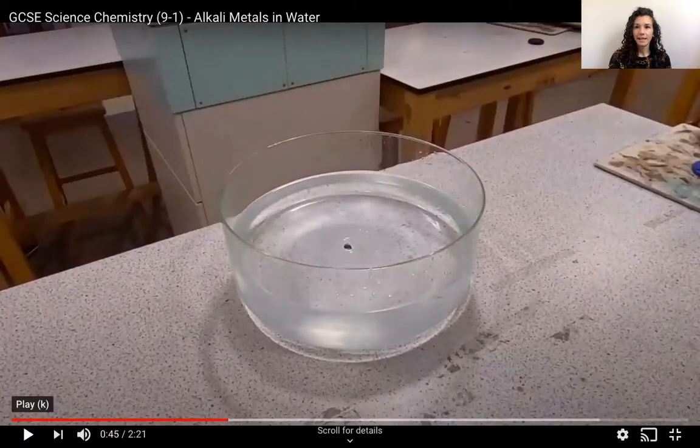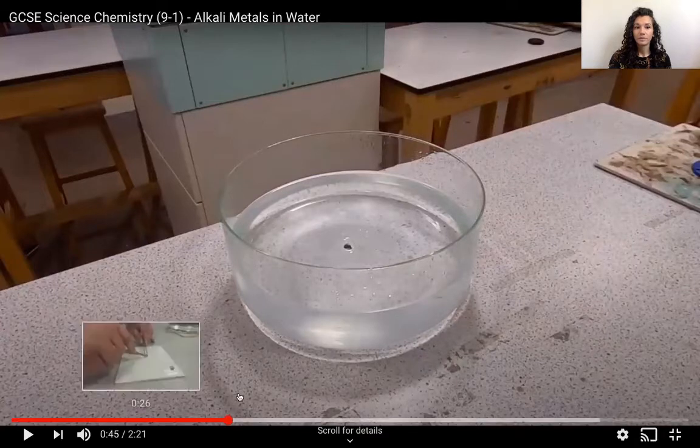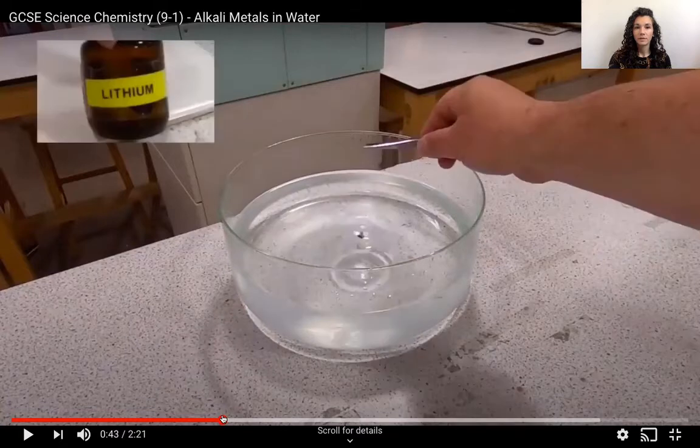So this is sodium. Let me double check. No, this is lithium. So they're doing the smallest atom, lithium, and let's have a look at its reaction with water.